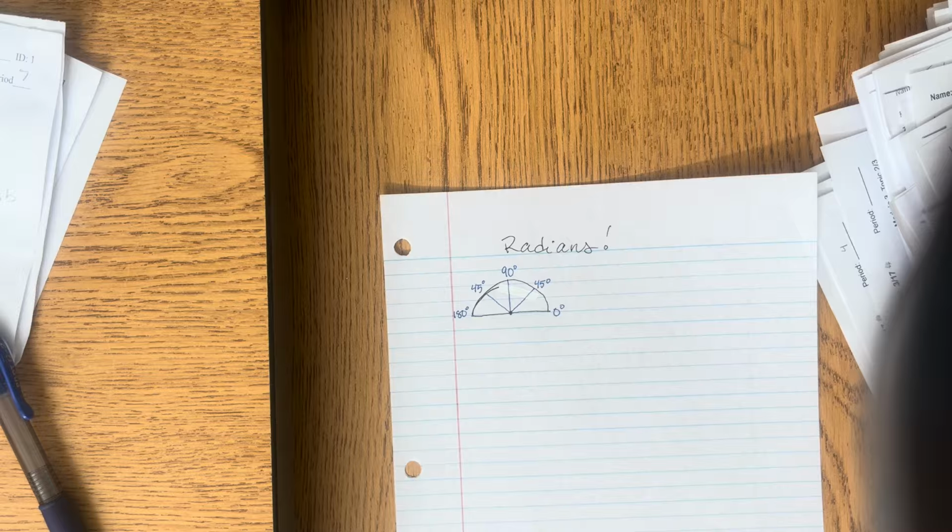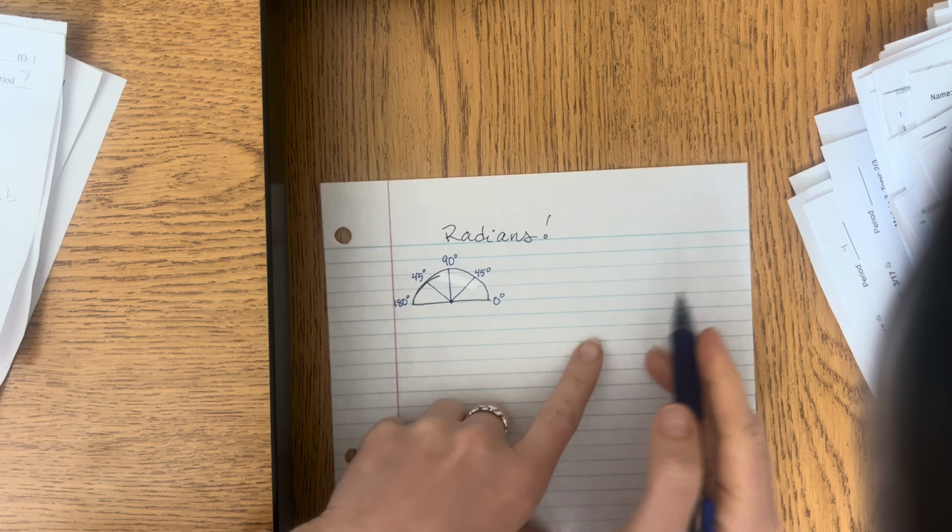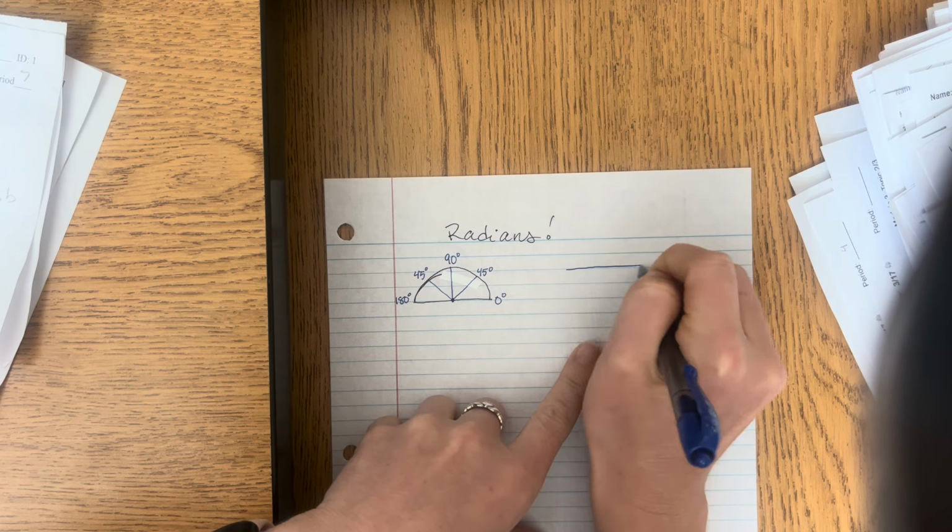So, for a radius, that actually means that there's pi diameters around the outside. How many radii fit in half of a circle? 1.5? No, it's pi. Let me draw it for you. So, let's go over here. This is where the word radian comes from.